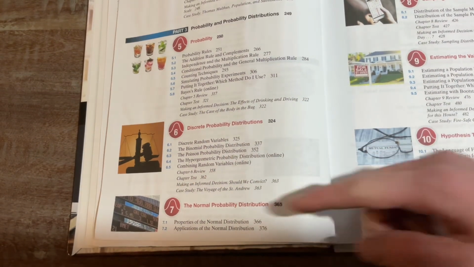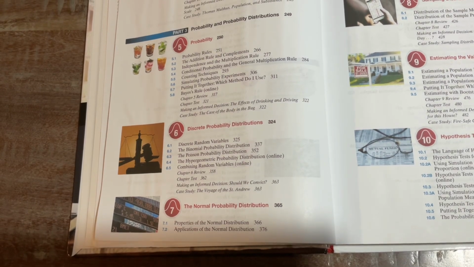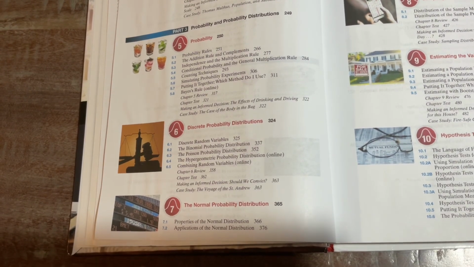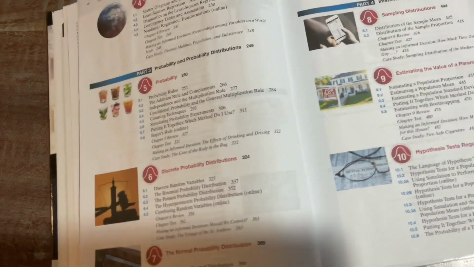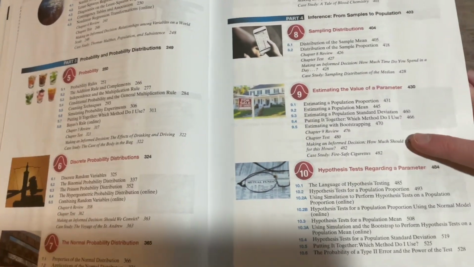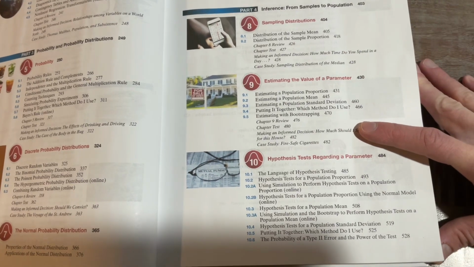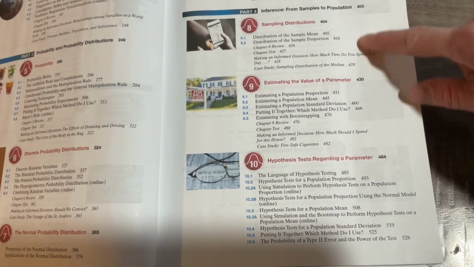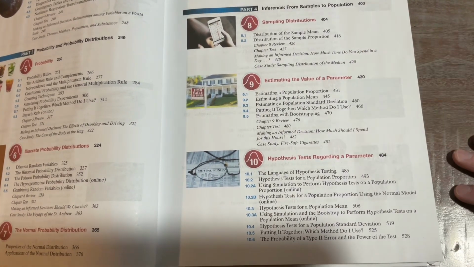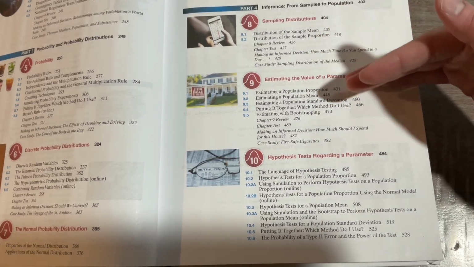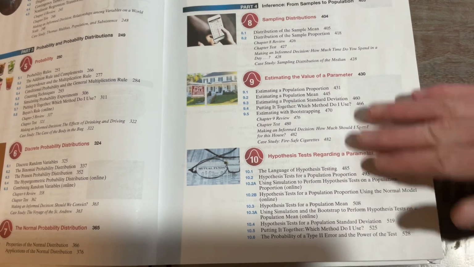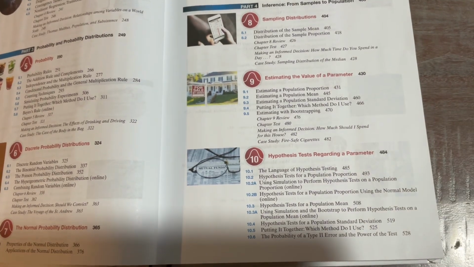And then you've got the normal probability with chapter 7. You could use the table in the back of this book, or you could use StatCrunch with the normal distribution. It depends on what the class is offering and the requirements there. Chapter 8 is sampling distributions, and then chapter 9 is estimating the value of a parameter. From chapter 8 to chapter 9, even into chapter 10, 9 and 10 is where the class starts to take a turn.